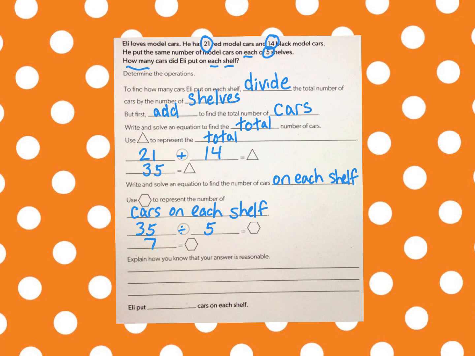And explain how you know that your answer is reasonable. Well, we could round, remember, or we can do the inverse operation to double check our work. So since we did 21 plus 14 equals 35, let's do it the other way. 35, work backwards, minus 14. And does that equal 21? Yes, that does. So that one's correct.